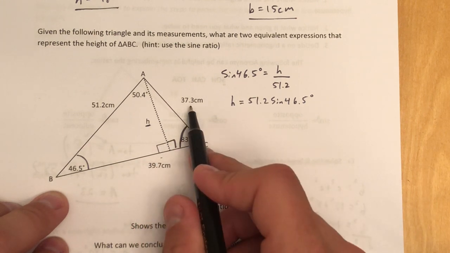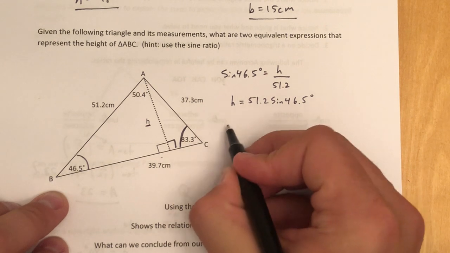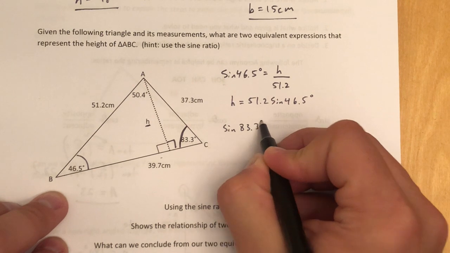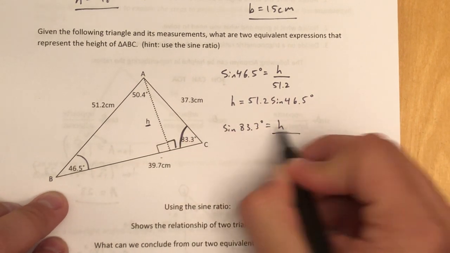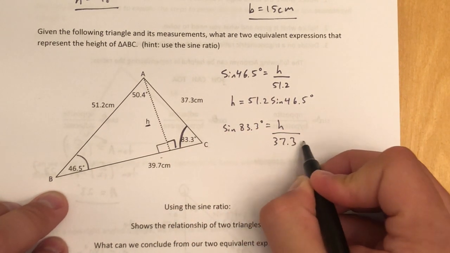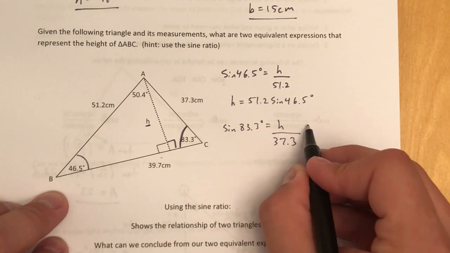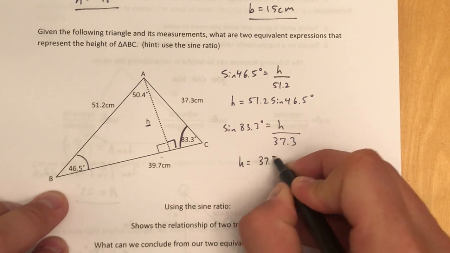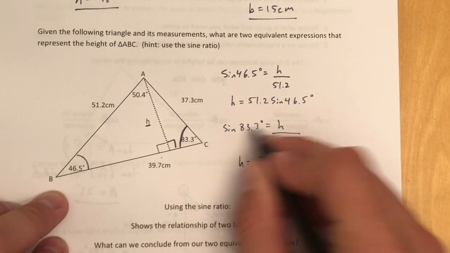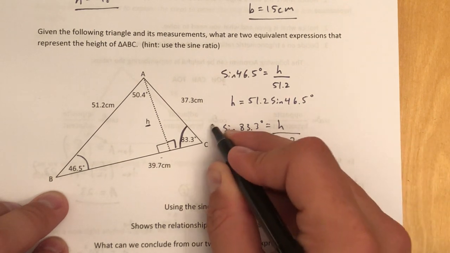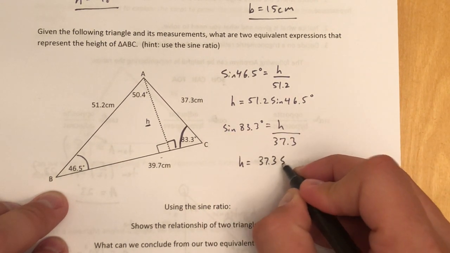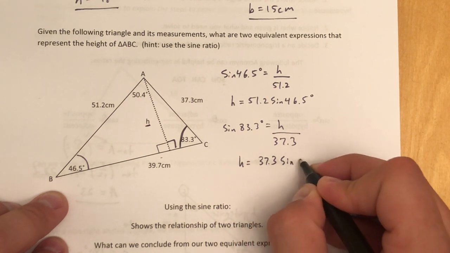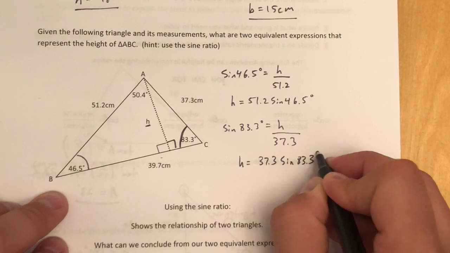H also, if you're looking from this angle right here, now we have an angle of 83.3 and opposite over hypotenuse. So we could also express h in this way. Sine of 83.3 is equal to our opposite side over the hypotenuse. Again, this time we're going to multiply by 37.3 on both sides to get rid of it on the bottom. If you multiply it on both sides, you cancel it here, leaving it in the front. So h equals 37.3 multiplied by sine 83.3.